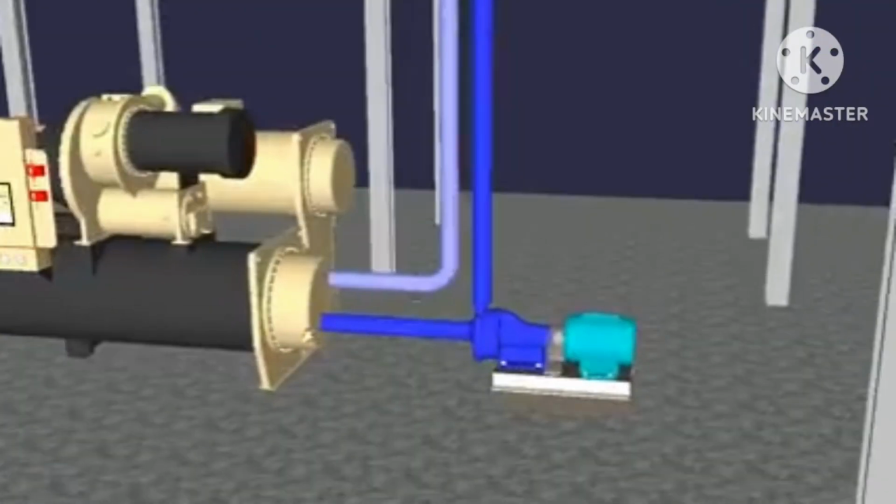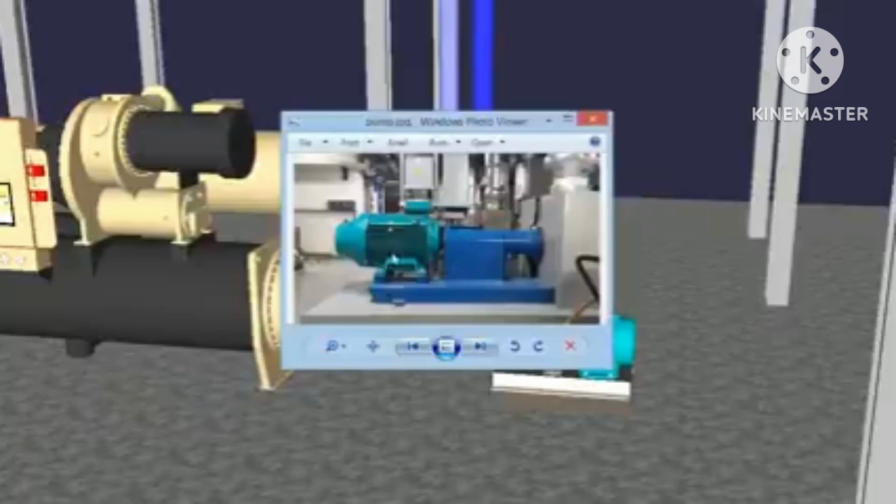So the pump is pulling this chilled water at about 8 degrees, and it is sending it up into the riser. A real live pump looks something like this. This is a direct coupled centrifugal pump with the motor on the back here, and then it's coupled straight onto the pump here, which is under some insulation. You can't see it unfortunately in this photo.